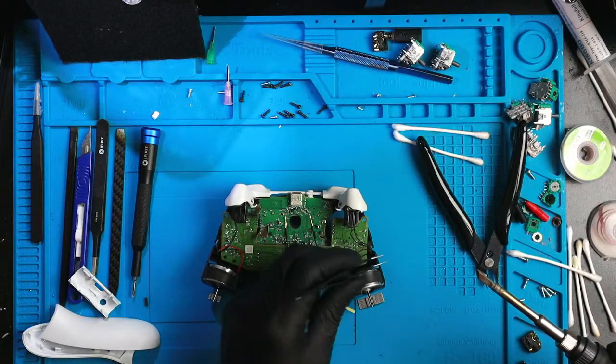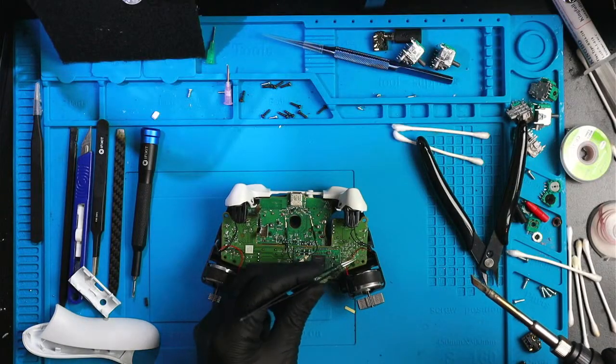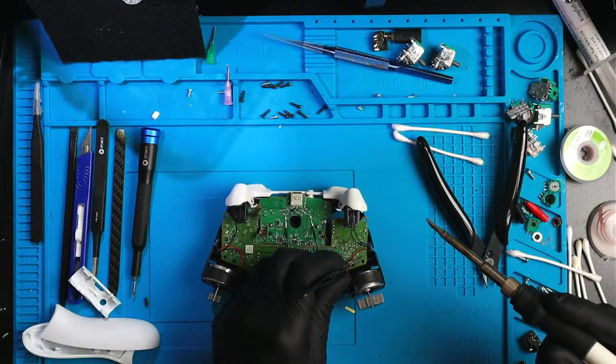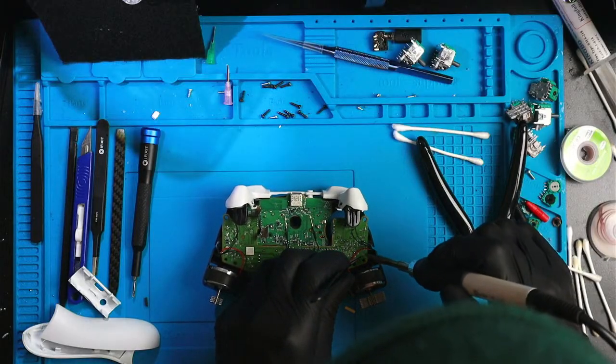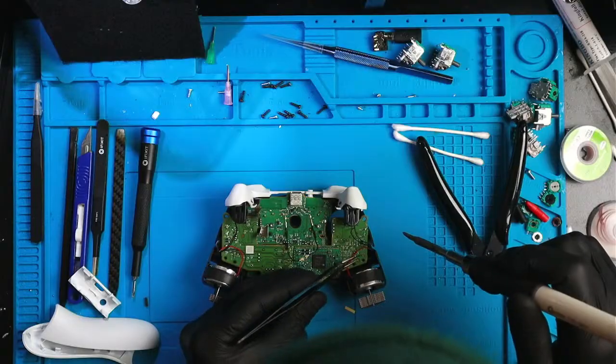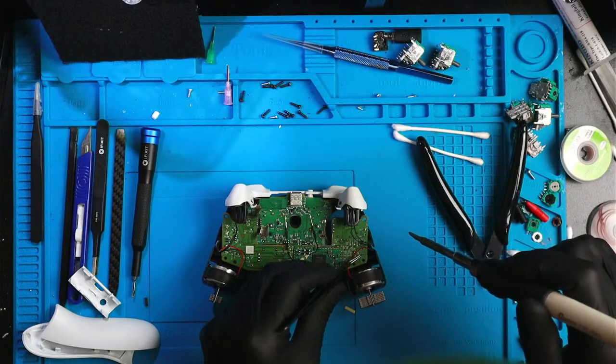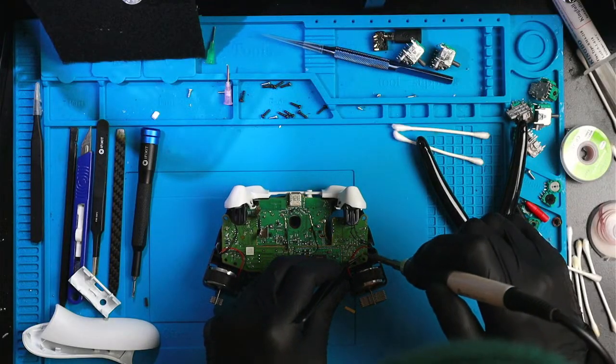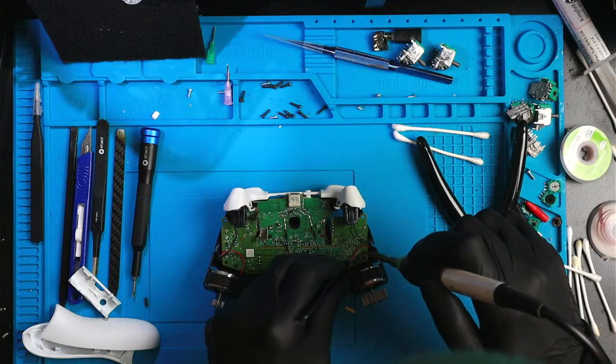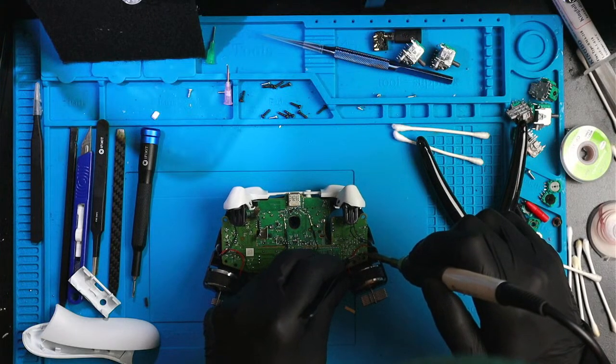If anybody's got any recommendations for tweezers to make holding wires flat to the board a little bit easier. I know these angled ones are meant to do that, but the wire seems to rotate if I try to grab it at too sharp of an angle.